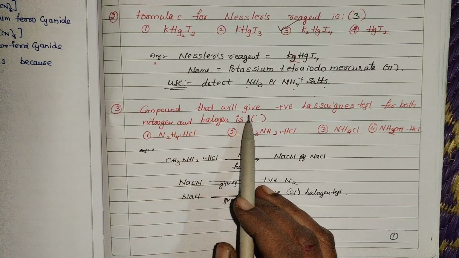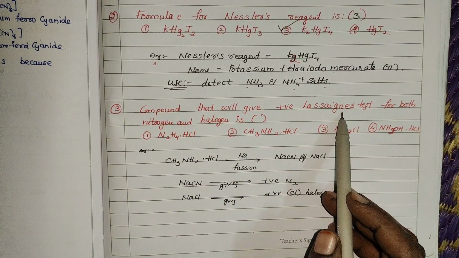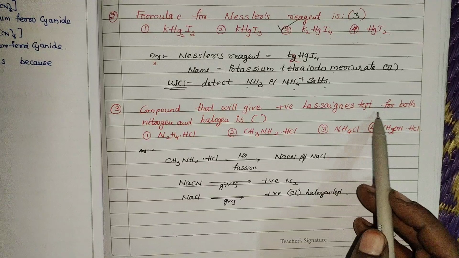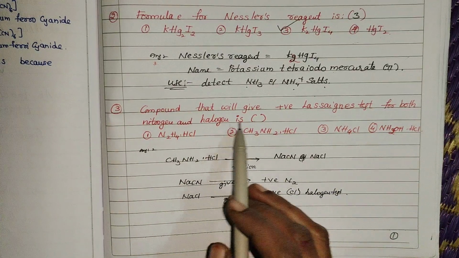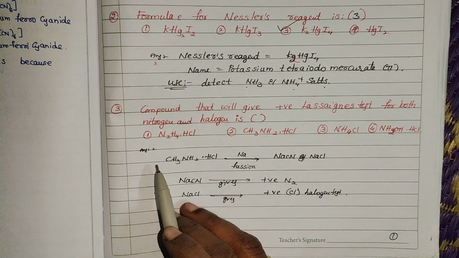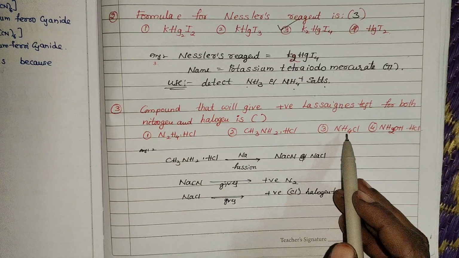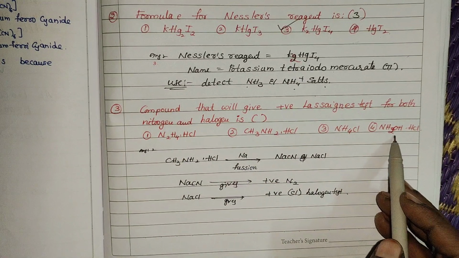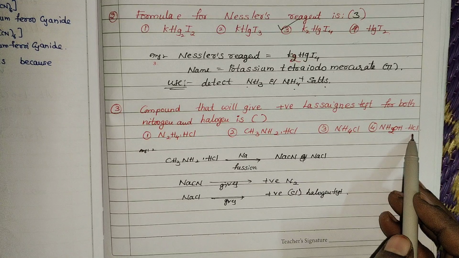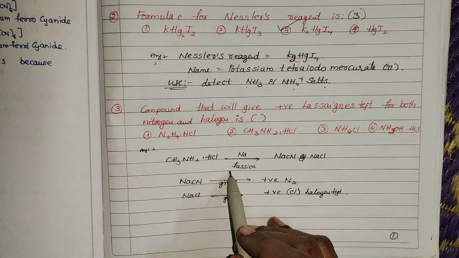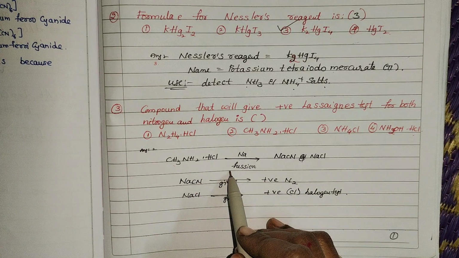Next, the compound that will give a positive Lassaigne's test. Lassaigne's test, for both nitrogen and halogen. The options are N2H4Cl, methylamine HCl, ammonium chloride, ammonium hydroxide and HCl. If you write this reaction, then only will we understand.